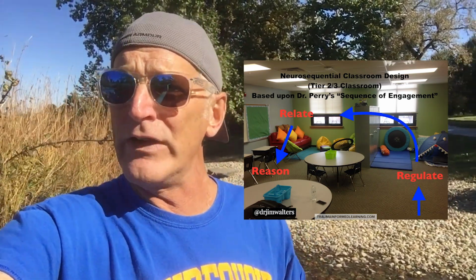And finally, every classroom I know is going to have a reasoning section. But I think the key here is adding those two other sections so they can better meet the needs. In the meantime, try to figure out specifically for those tier 2 kids why they aren't having their needs met in the classroom. That's just a simple tip.